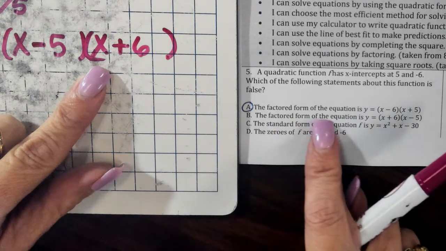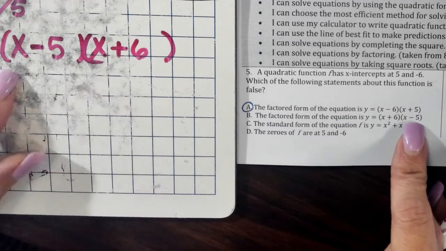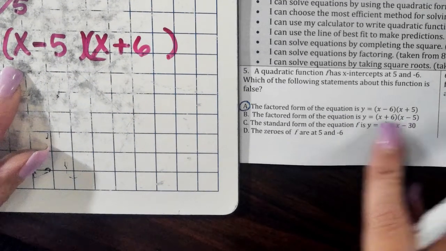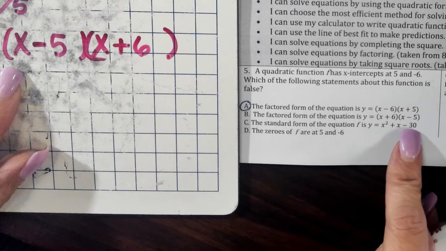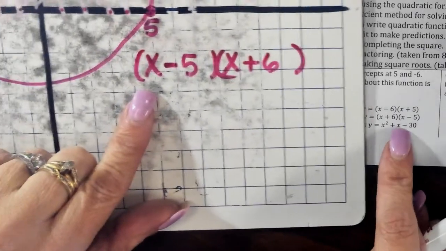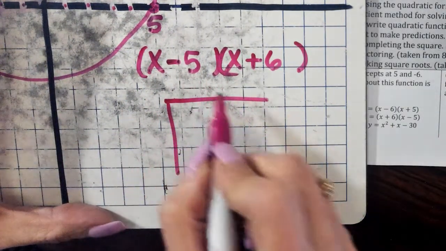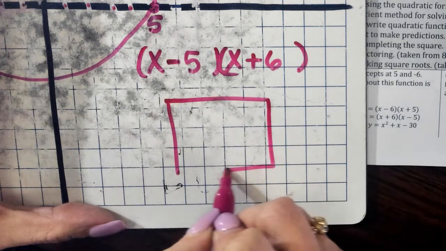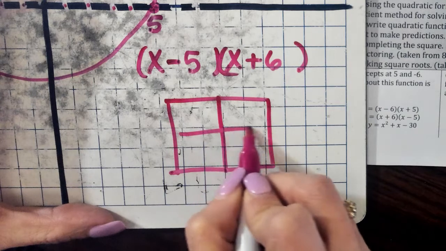The factored form of the equation is x plus 6, x minus 5. Yes, that's true. The standard form of the equation is x squared plus x minus 30. Ooh, let me check that. So let's check that. Is this the factored form? Remember, to factor this, since I know this is the factored, and I want to actually not factor, I said that backwards. I want to look at the standard form.